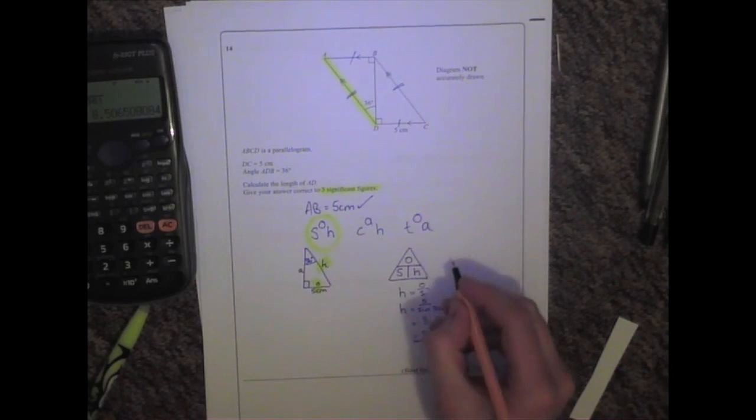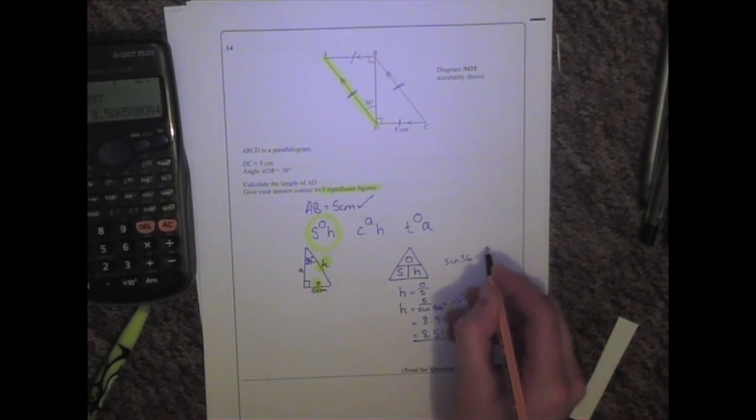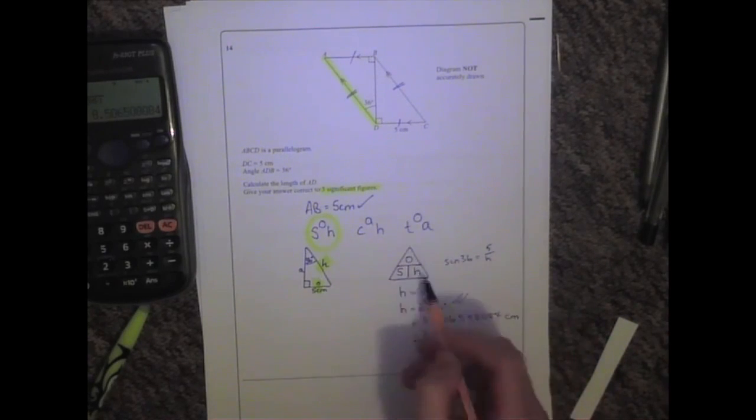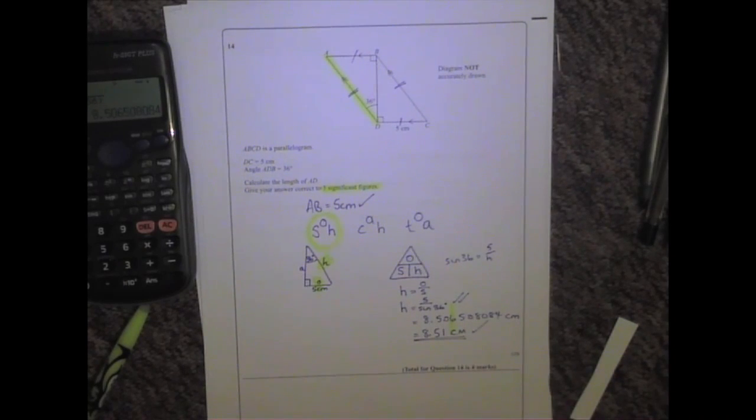If you wrote down sine 36 equals 5 over the hypotenuse, then that would be one of those marks. But by using the triangle, we've actually just moved across that step. We don't need to put it in. And then you get a final mark for the correct answer, which is 8.51. So there are many different methods that you can use for this, and this one I think is the simplest.